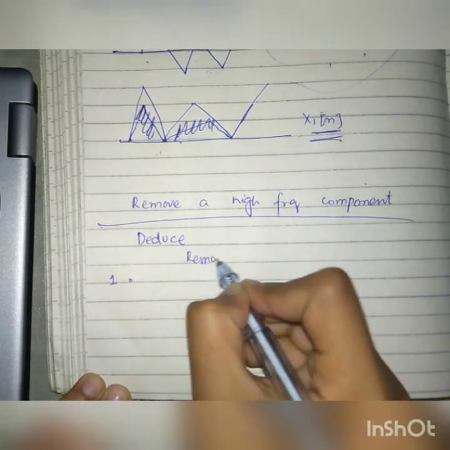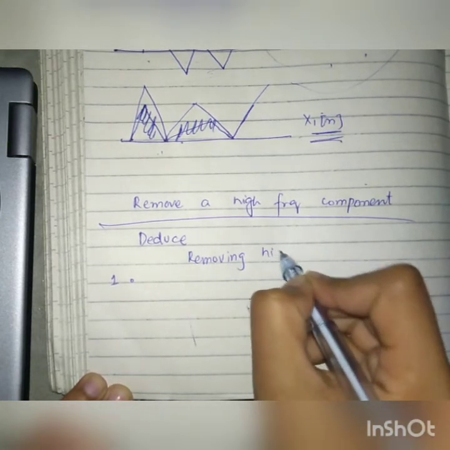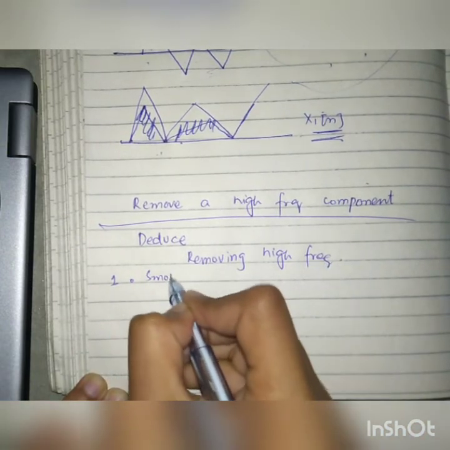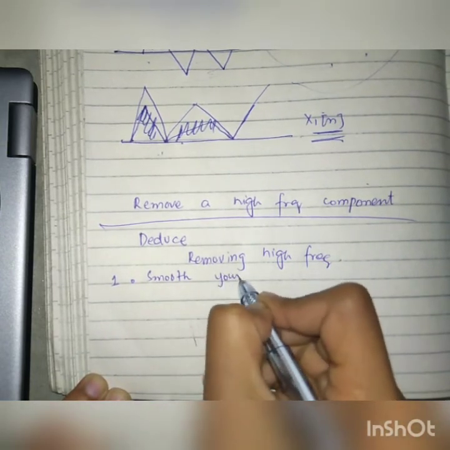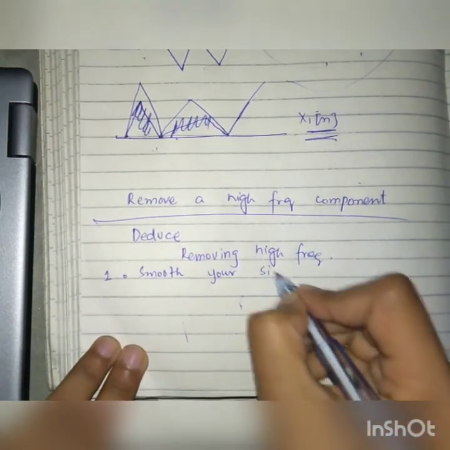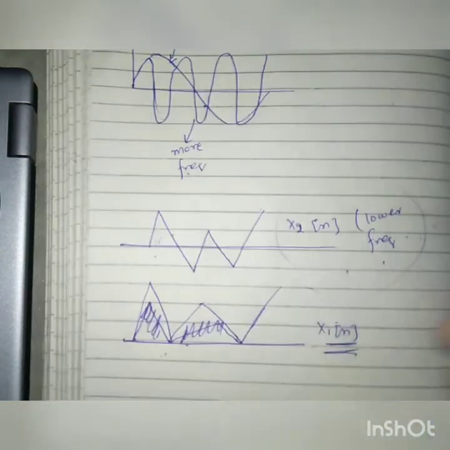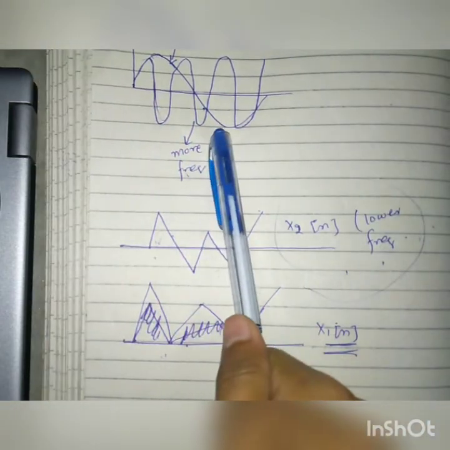Removing high frequency will smooth your signal, because we have seen that high frequency components have more fluctuations.